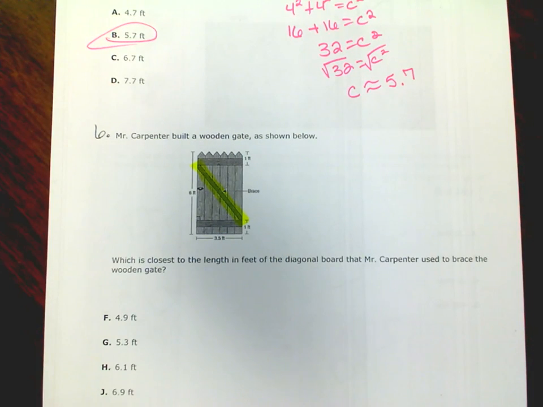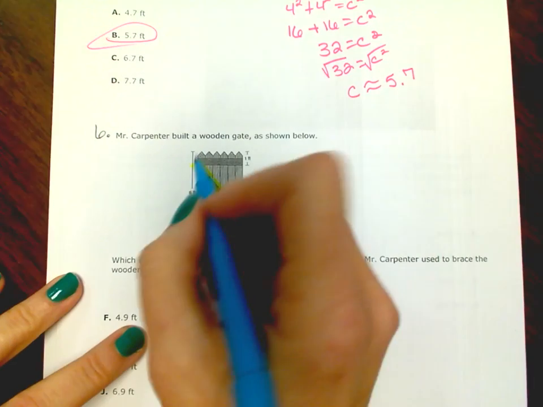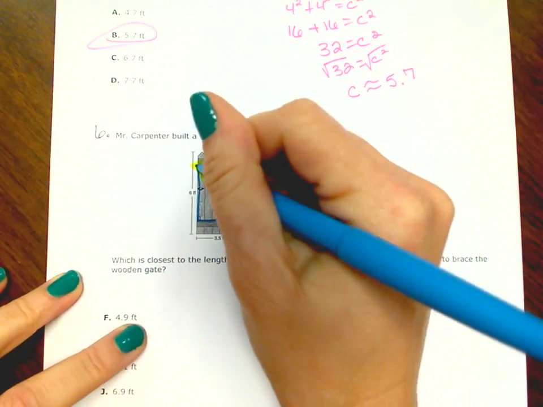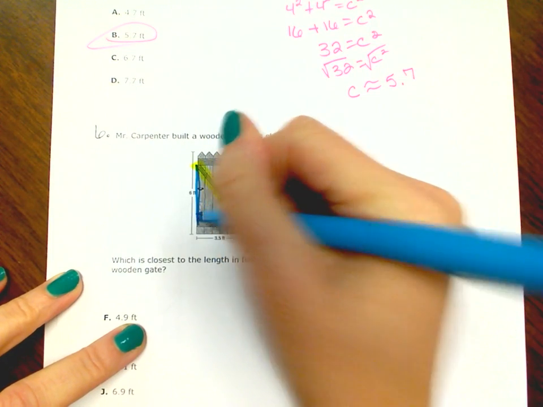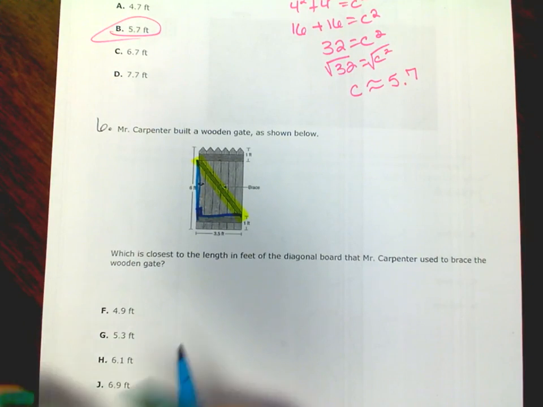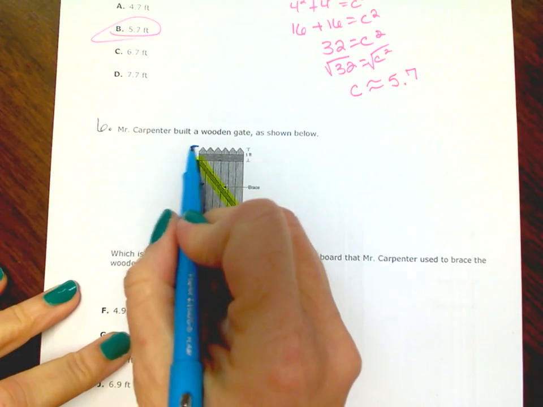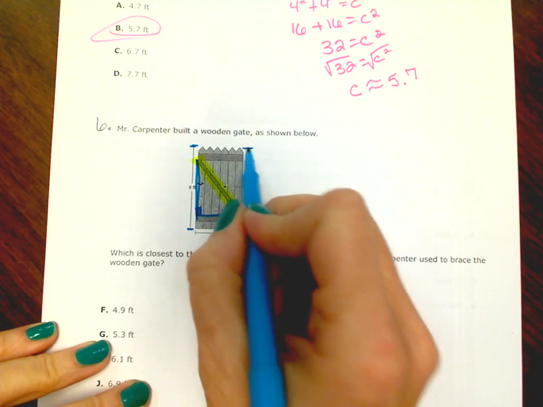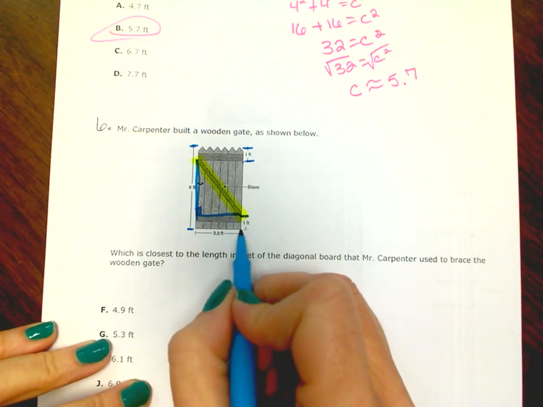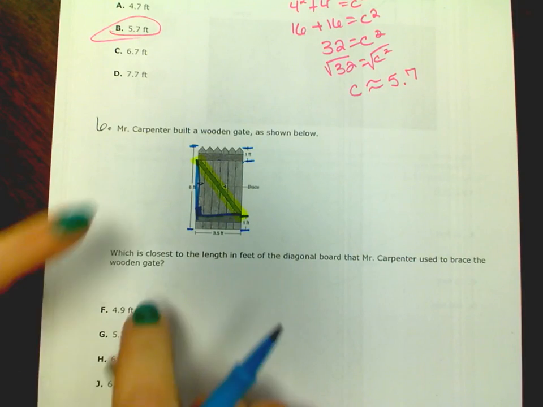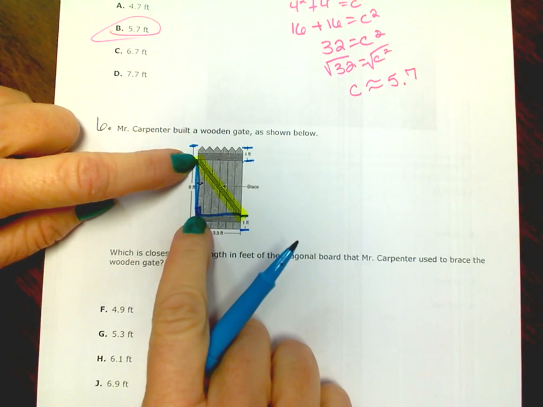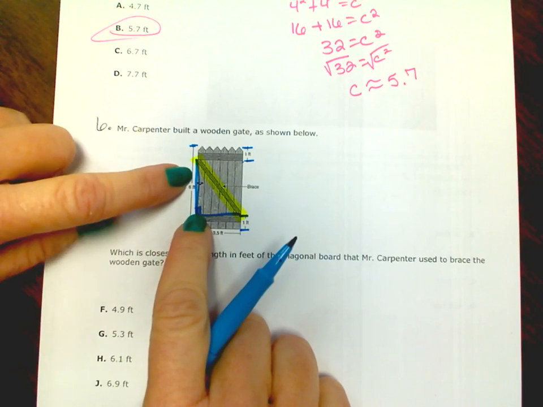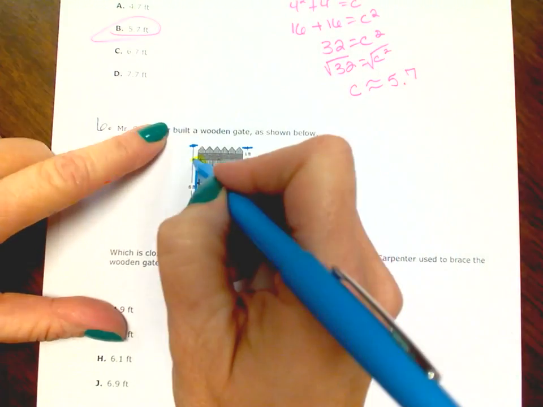Okay. Can we make a right triangle? If we use from this section to this section, this is a right triangle. And I know that from here to here is 6 foot. But look over here. It tells me from here to here is 1 foot, here to here is 1 foot. So if I only want to use this amount to make my right triangle, I need to say that this is 4 foot.